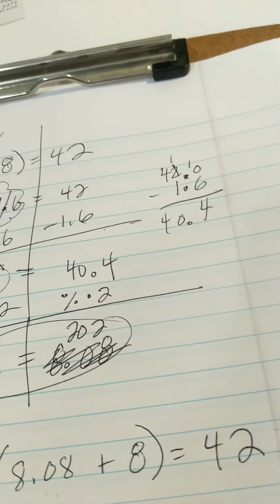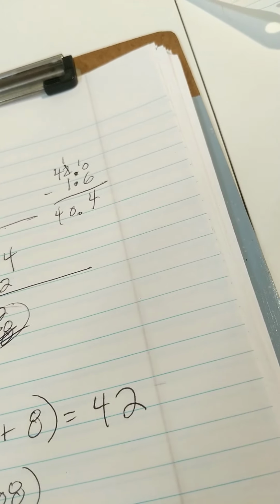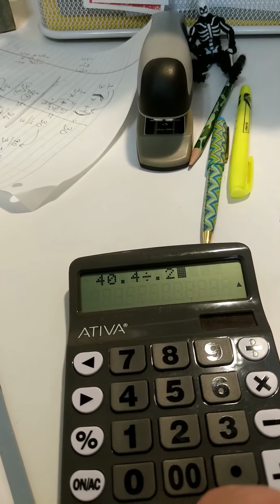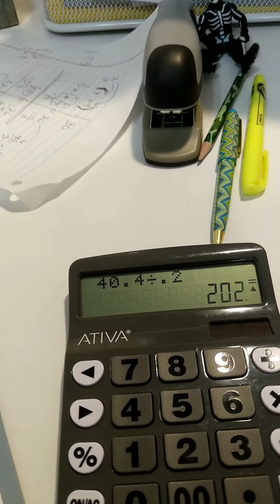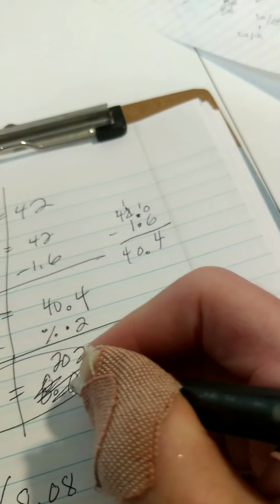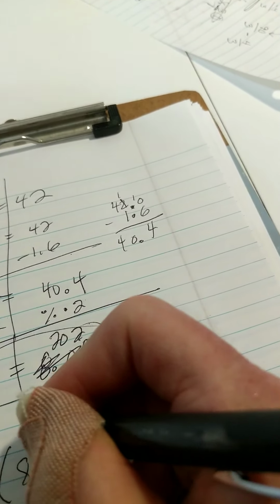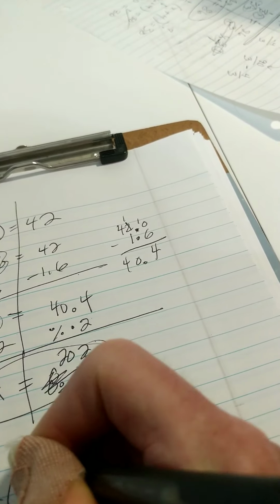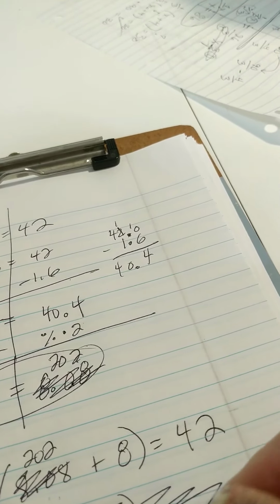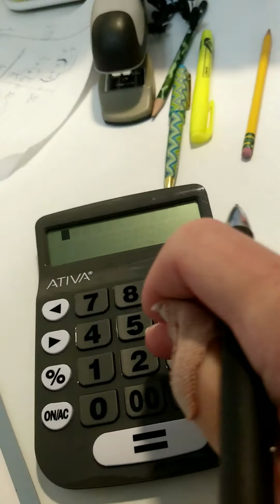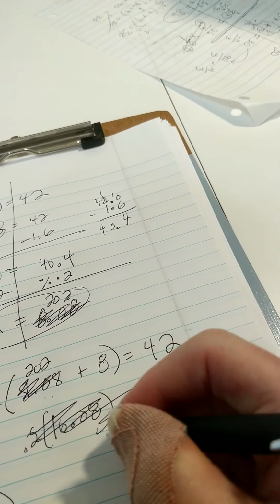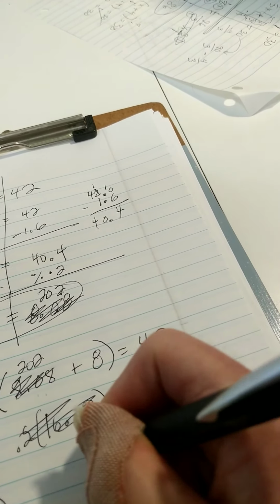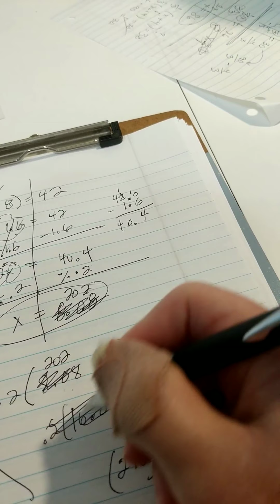Let me just try this again. 40.4 divided by 0.2. I think I may have hit multiply. Okay, so I correct that is 202. Now I'm going to plug in 202, not 8.08. Okay, 202 plus 8, I know right away that that's a 210.